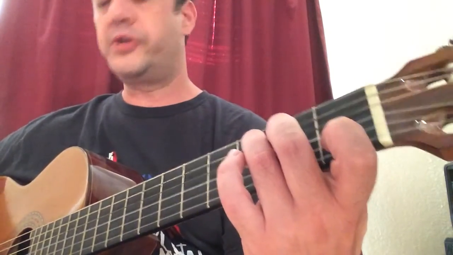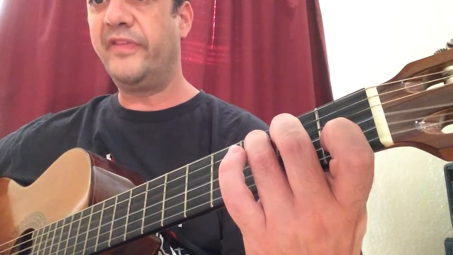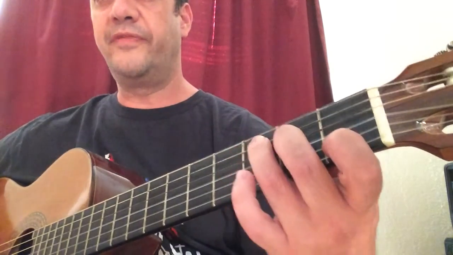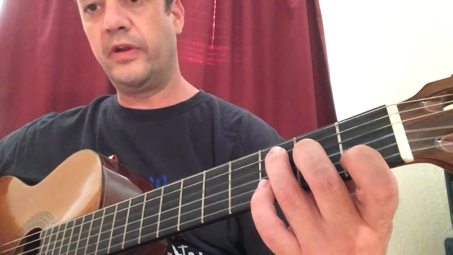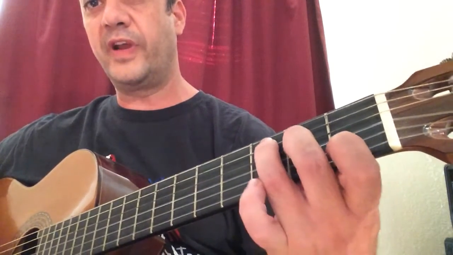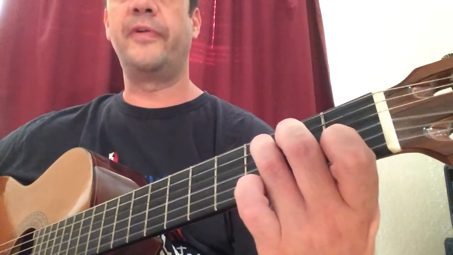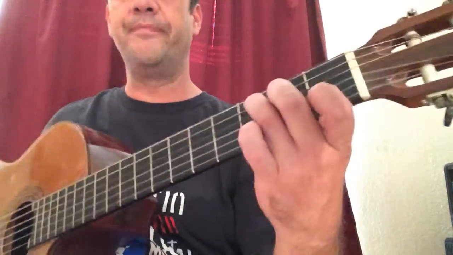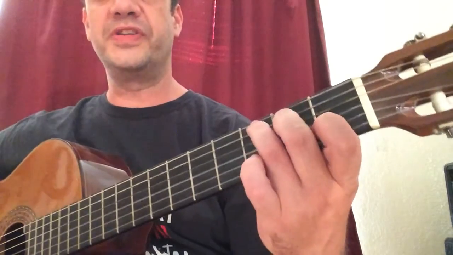A good way to check and see if you're getting them all right is play each string individually. So that if you do something like this, I can't hear the note on the fourth string because my third finger's touching the fourth string. So for some of you, this might be a little challenging at first, but that's how it's done, okay? So that's C.